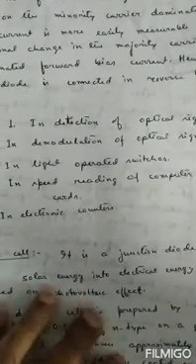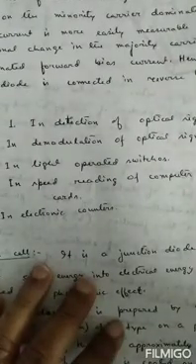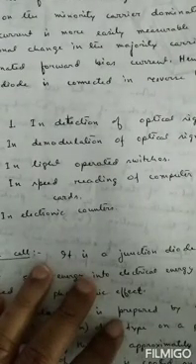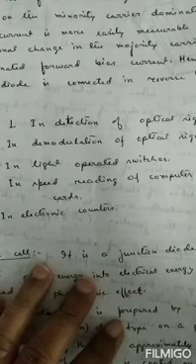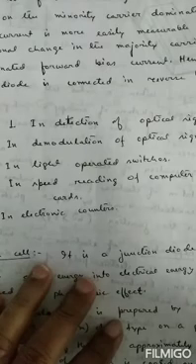What are the uses? Photodiode is used in the detection of optical signal, in the demodulation of optical signal, in the light operated switches.